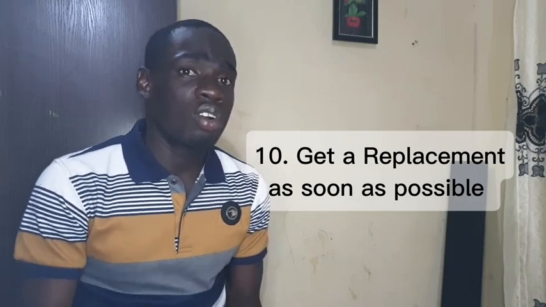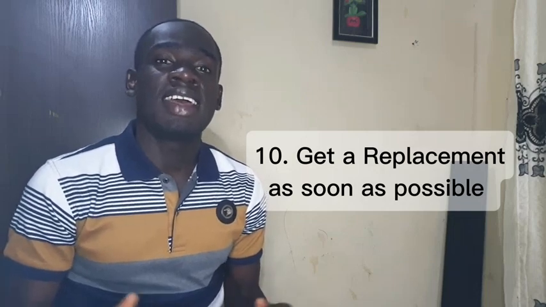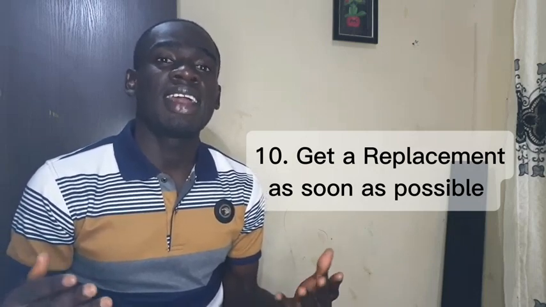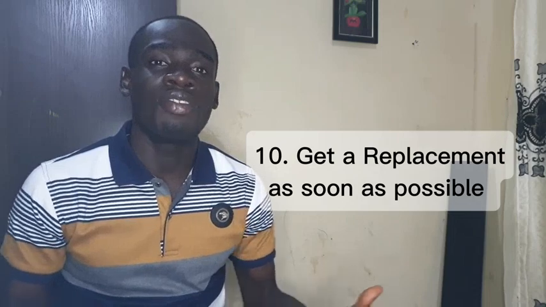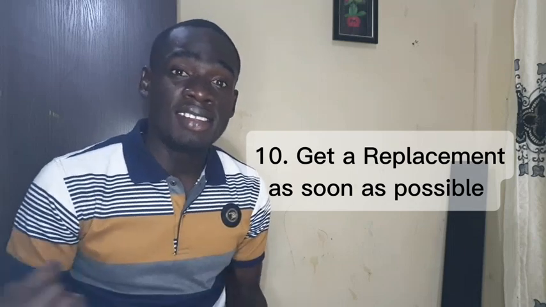Okay, now the second importance of replacement is that it prevents the tilting of the adjacent tooth, right? Because of the missing tooth there, the teeth that are close to that space will tend to tilt and occupy that space, thereby causing malocclusion again and causing some discomfort. Okay, so please, it's important for you to go and get a replacement as much as possible.